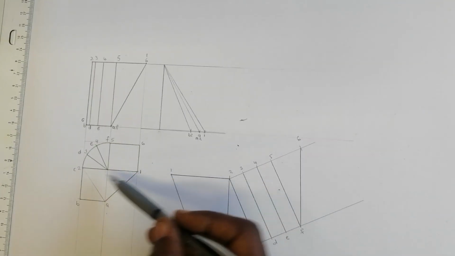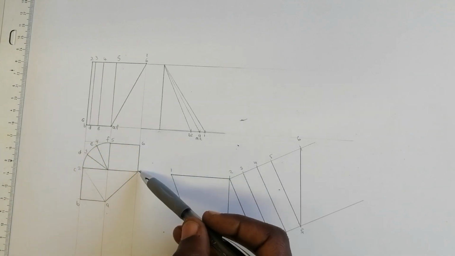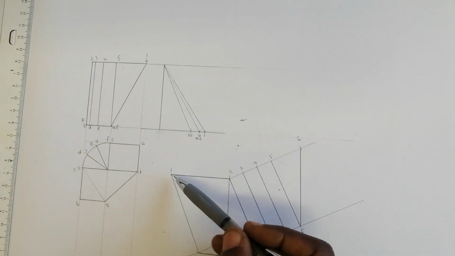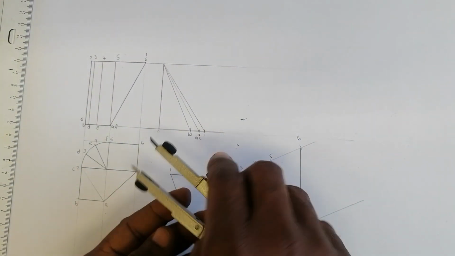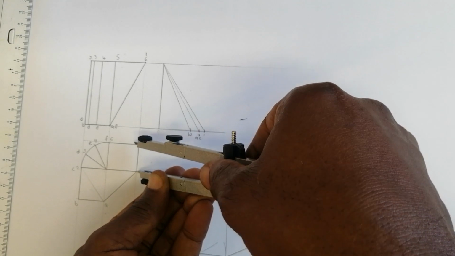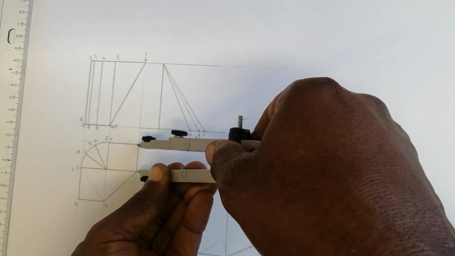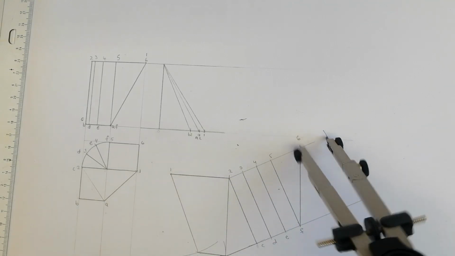It's here 1, 2, 3, 4, 5, 6, 1. We have started, we have to close again. Right now 6, 1 is a true length. I can take it. 6 and 1 is a true length. I mark off here.